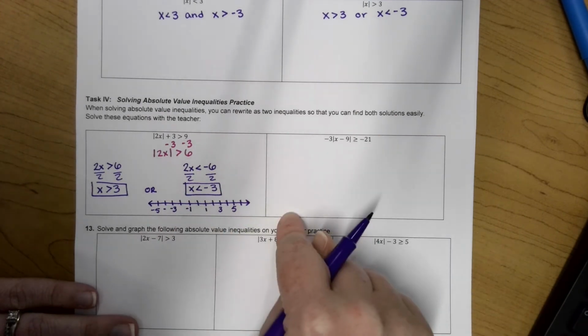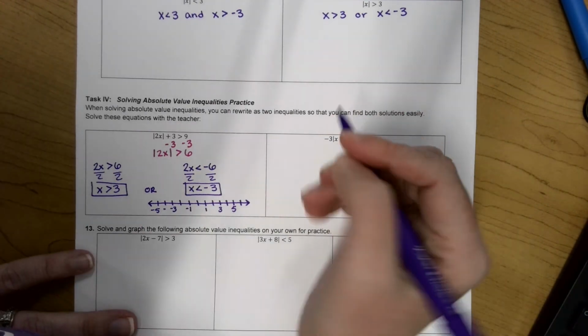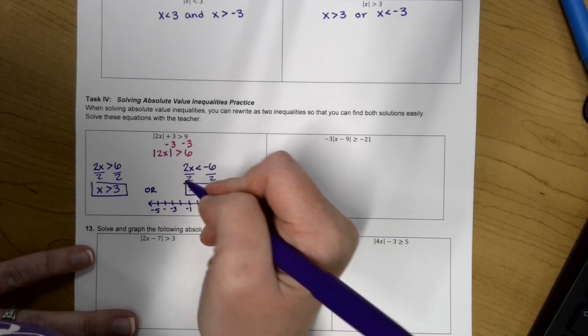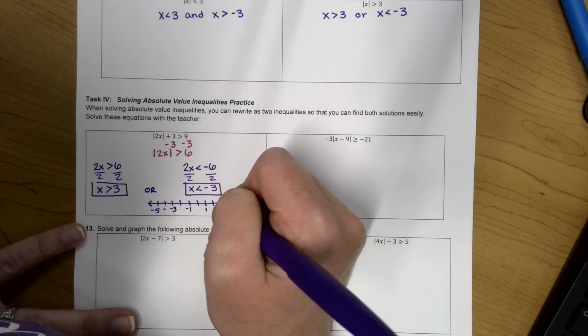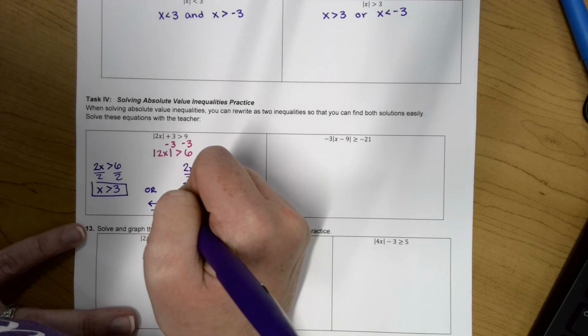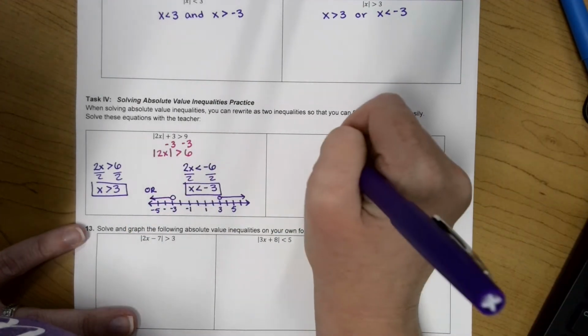And just so you know, you can skip numbers. Just make sure you have enough tick marks. I'm just trying to make it easier to read. So we said that x is greater than 3, so we'll have an open circle on 3, or it can be less than negative 3. So this would be a disjunction.